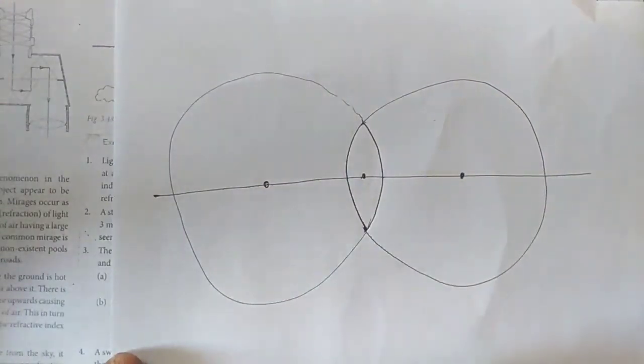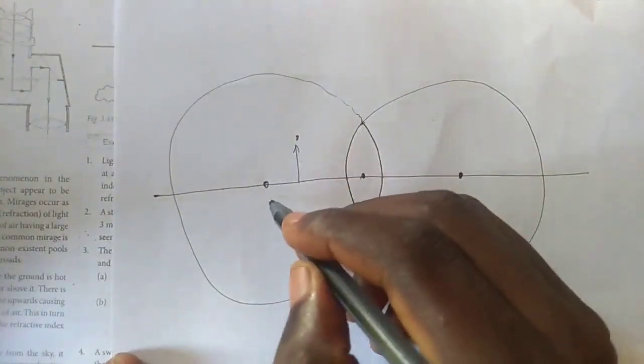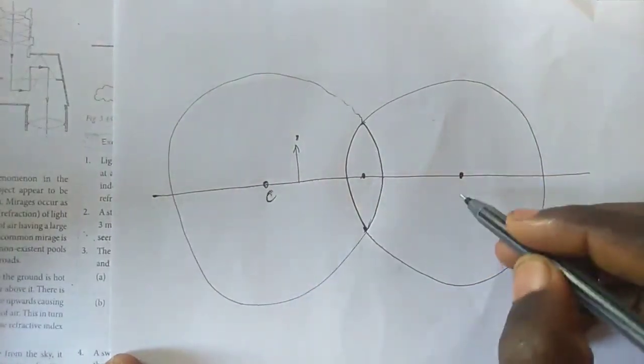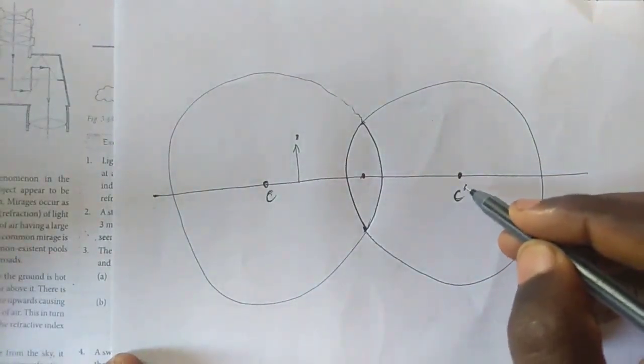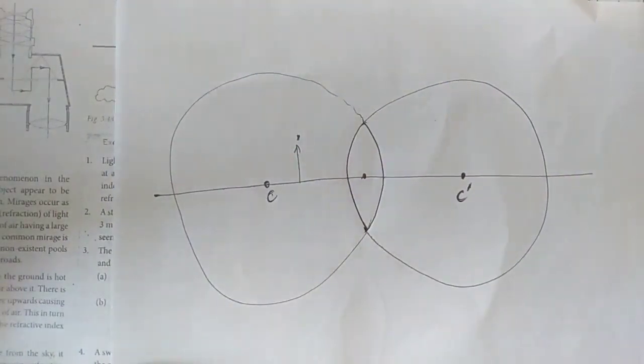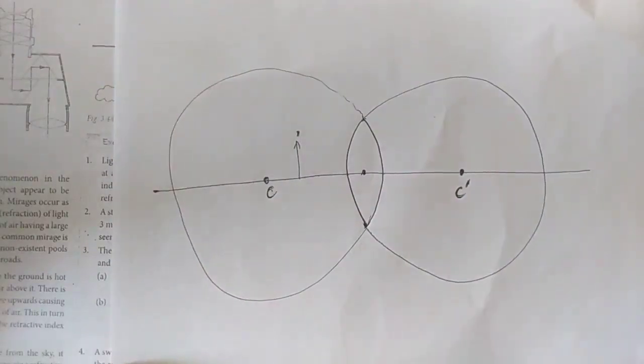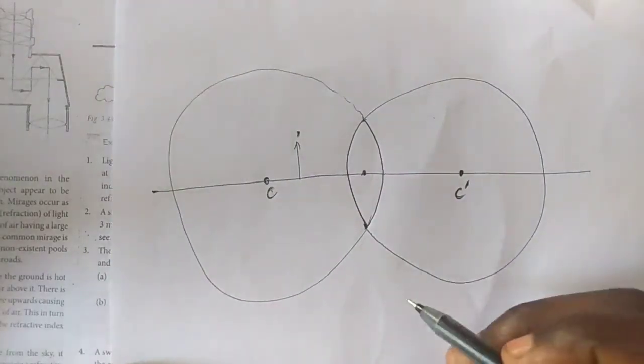So it depends on where we have placed the object. If the object is placed here, this center of curvature will be known as C. The other center of curvature will be noted as C dash. So C is the center of curvature, the center of a sphere of which the lens is a part. Even convex lenses have their spheres.